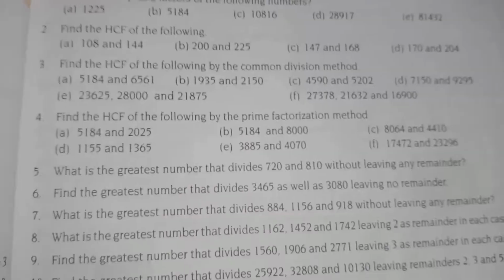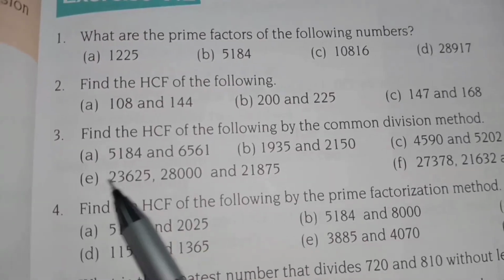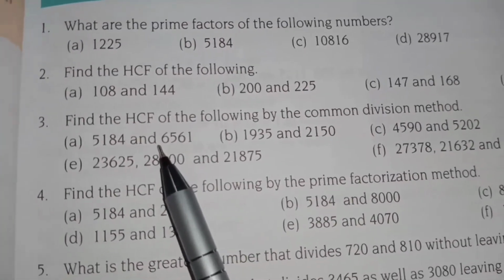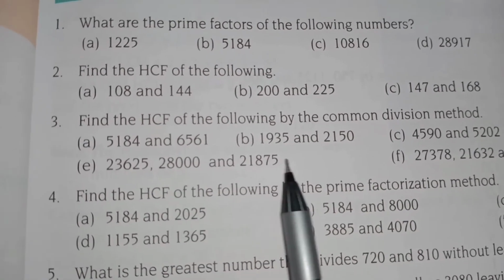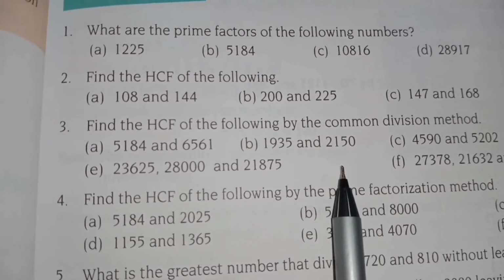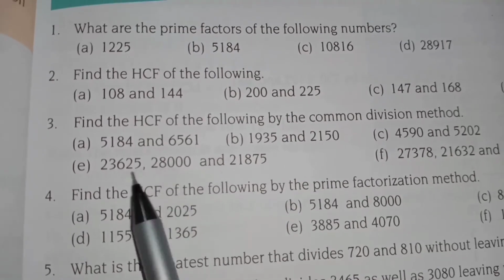Now you see here that 3 numbers are given. So in the same way only you will do. Here you have to see that all the 3 numbers should be divisible by that one particular number. Okay, the same way only you have to do.